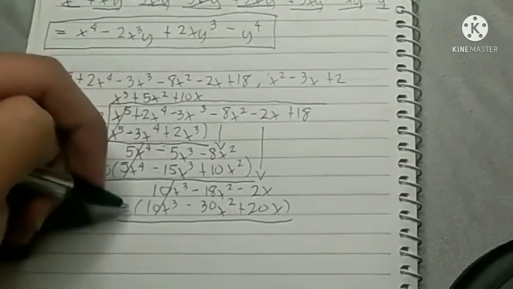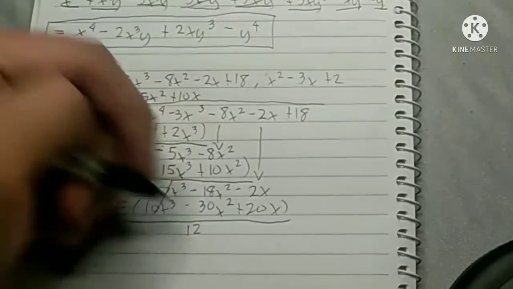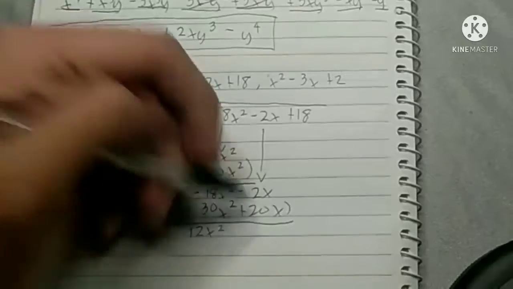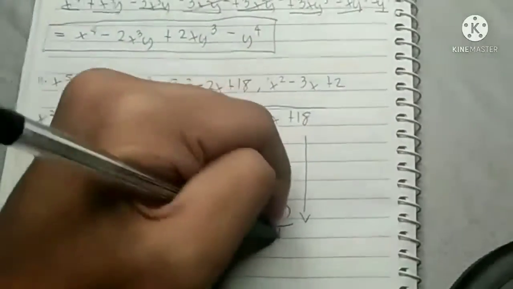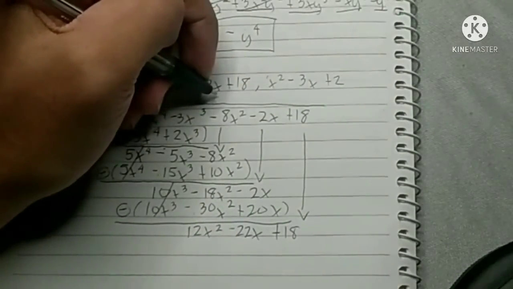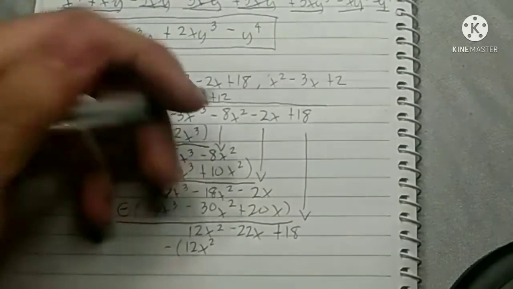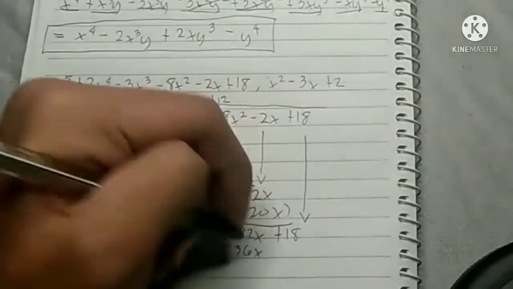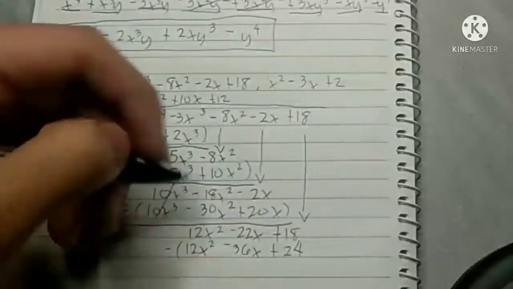And now we subtract again, so cancel. So negative 18x squared minus negative 30x squared, we can get positive 12x squared. Then negative 2x minus positive 20x, and we will get negative 22x, and we bring down our positive 18. Then we divide our 12x squared by x squared, so we can get positive 12. So positive 12 times x squared is 12x squared. So 12 times negative 3x is equal to negative 36x. Then 12 times 2 is positive 24.